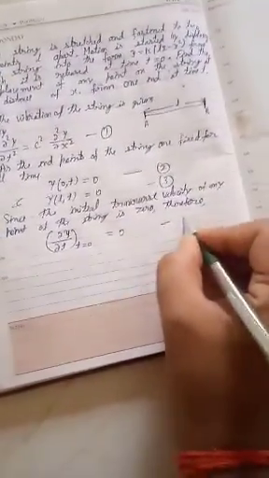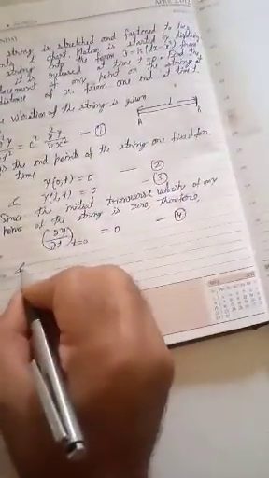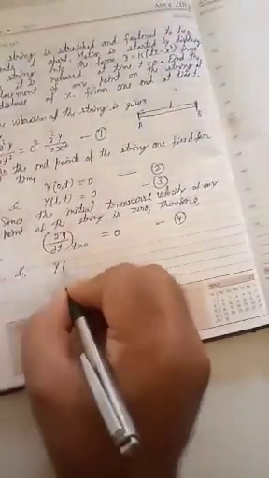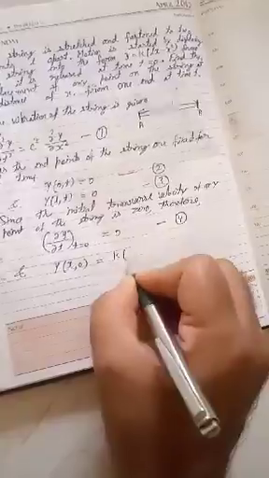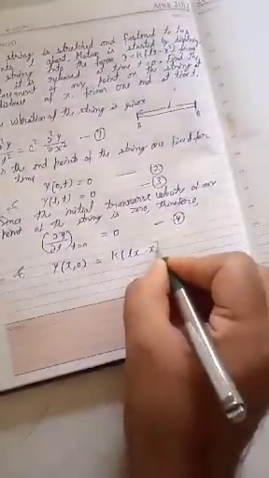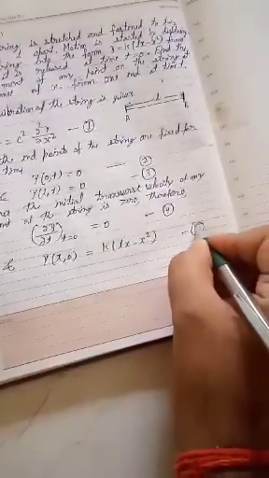This will be the third initial condition, this will be equation number 4, and it is given that y at x comma 0 will be k(Lx minus x square), this will be the equation number 5. These are 4 initial conditions from the given question.